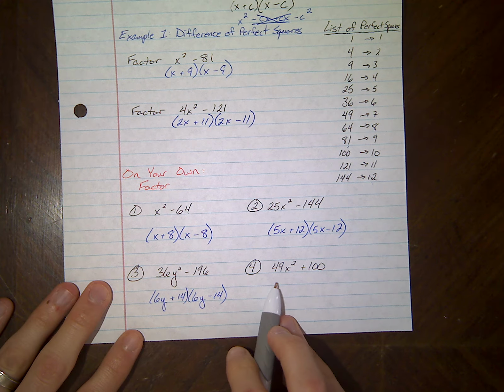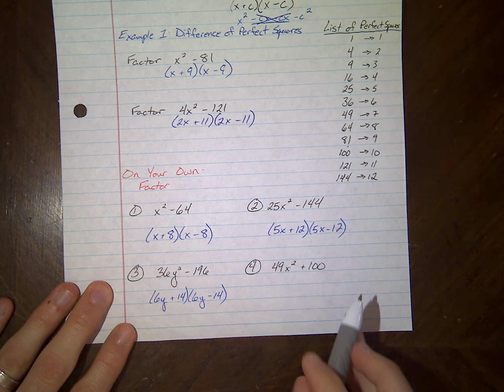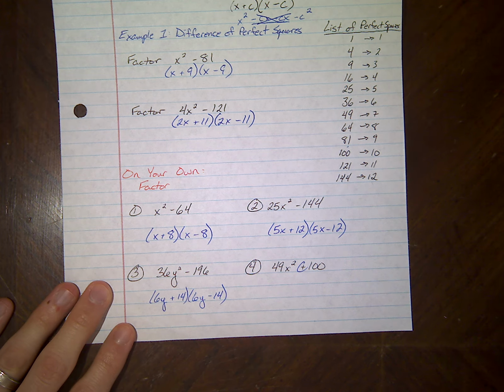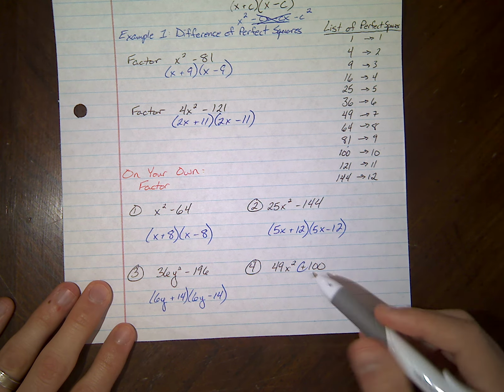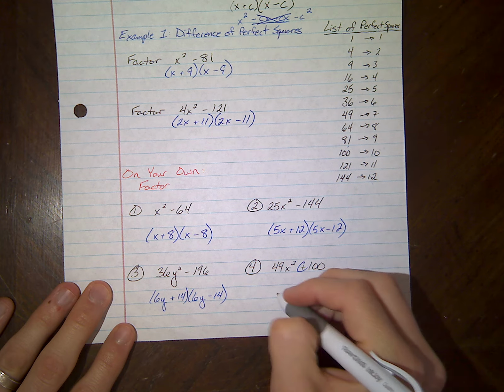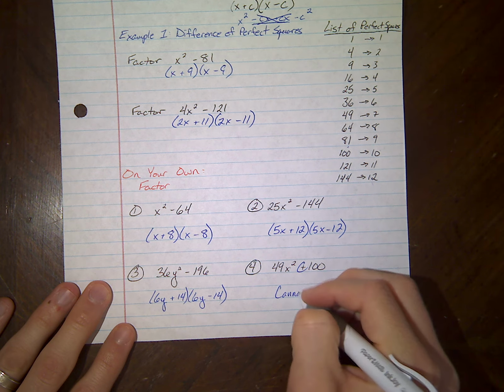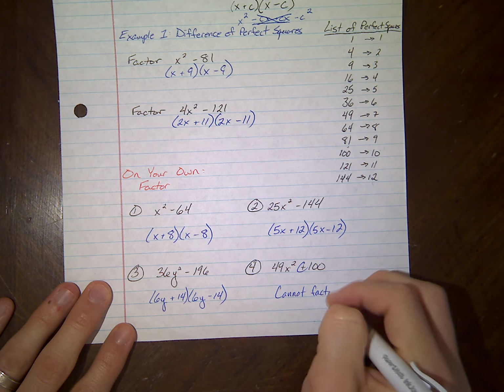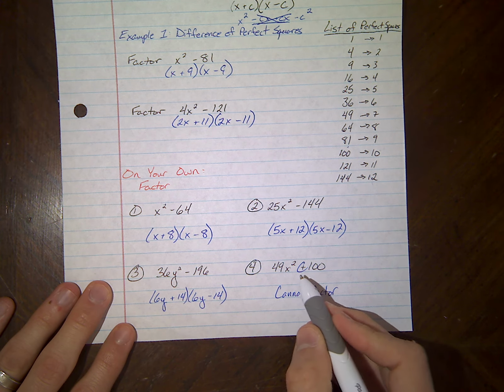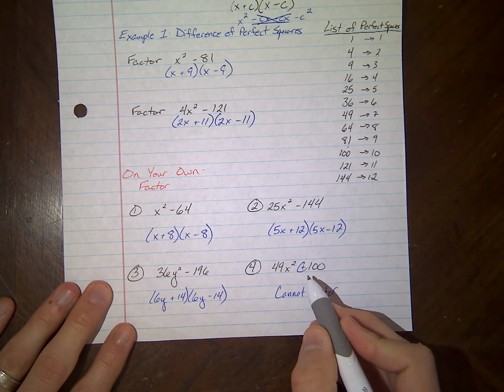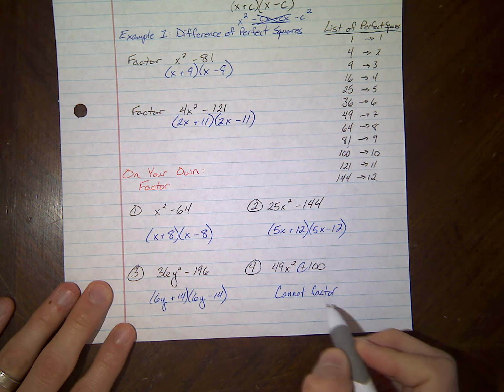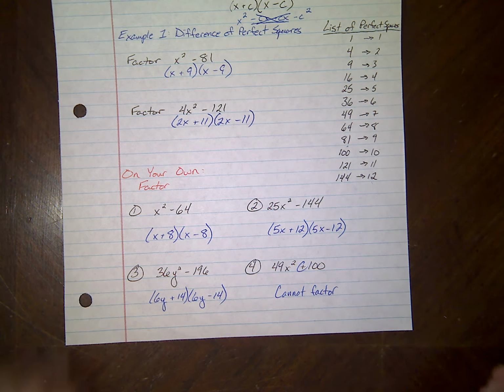And finally, 49x squared plus 100. I threw one at you, see if you were paying attention. There's a plus sign in between there. It doesn't factor. You cannot factor this one. Had that been a minus sign, it would have been 7x plus 10 and 7x minus 10. But as it is, it can't factor in the real number system, so we're just going to leave it. And that's it.